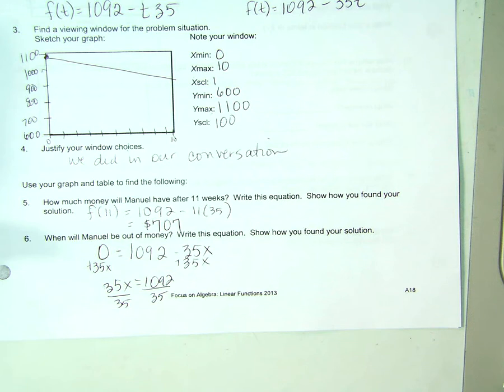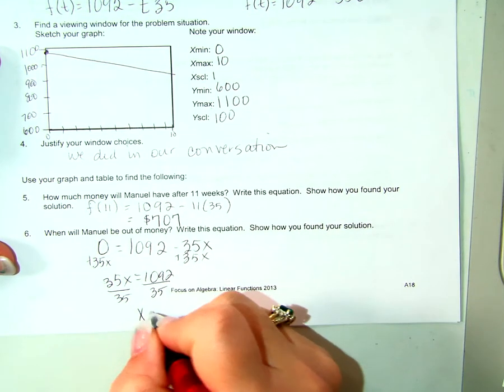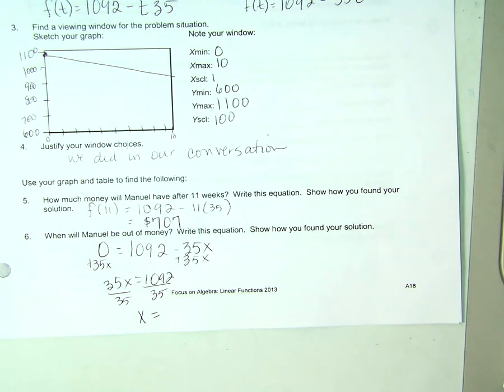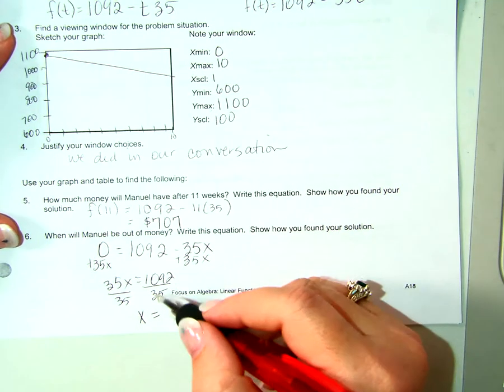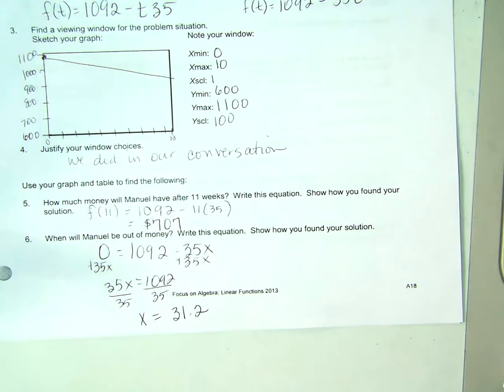That's not what you said, is it? I know that's what you said. Okay, just making sure. So x equals what? Bailey, you still got your phone out? Would you do this for us, please? Because we have to have a conversation. Because 1092 divided by 35 is what? 31.2. Okay, that was funny.